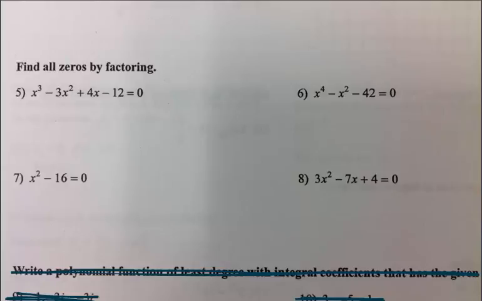Problems 5 through 8 will describe all the different types of factoring methods that we've talked about. Number 5 is similar to what we just did, factoring by grouping. We have 4 terms. So finding all the zeros by factoring, I have to factor, set the pieces equal to 0, and figure out where these x-intercepts are. They could be whole numbers, square roots, imaginary, fractions, anything. But we have to make sure that on number 5 I have 3, on 7 and 8 I have 2, and on number 6 I have 4 answers. So we will do it piece by piece.